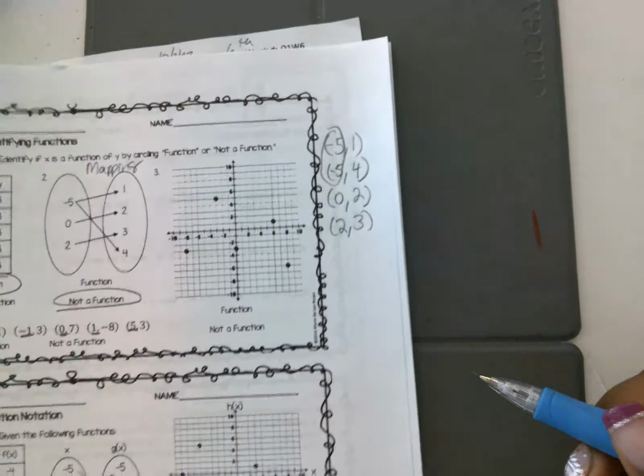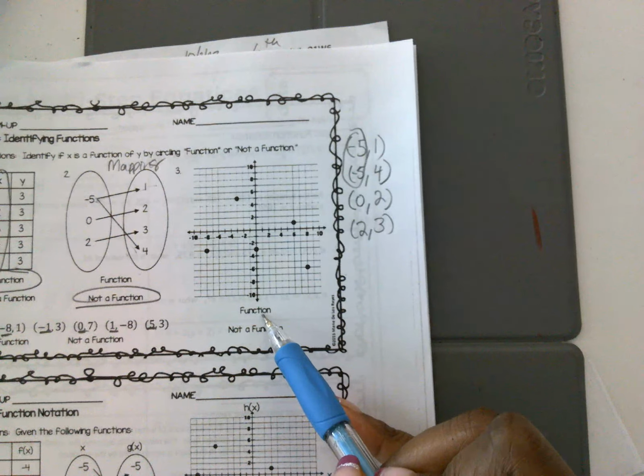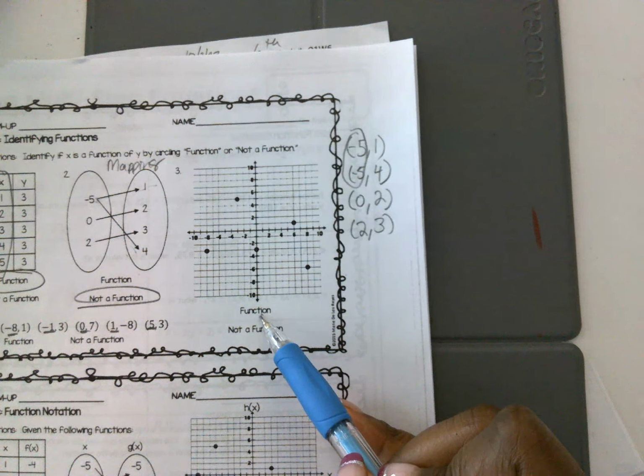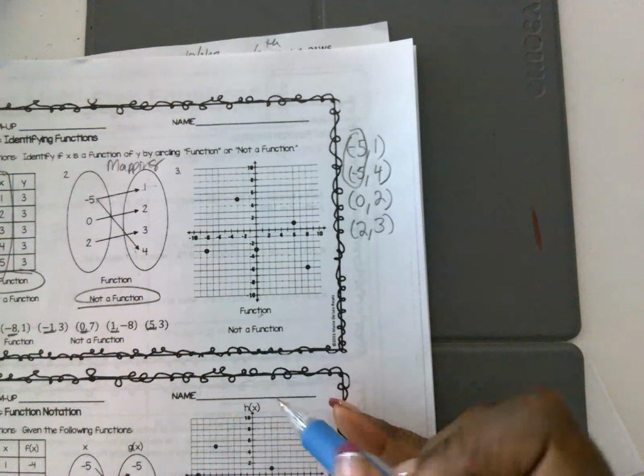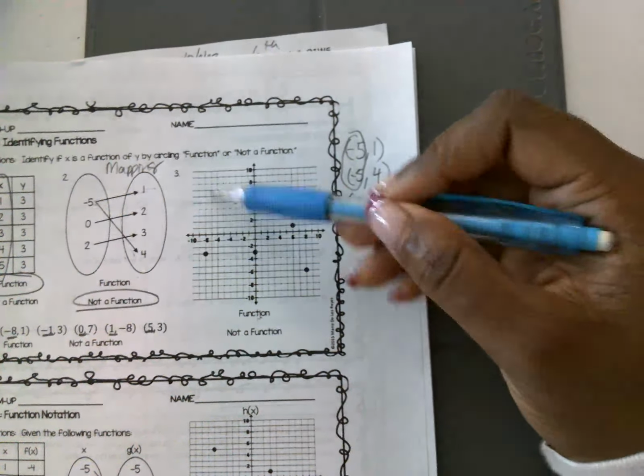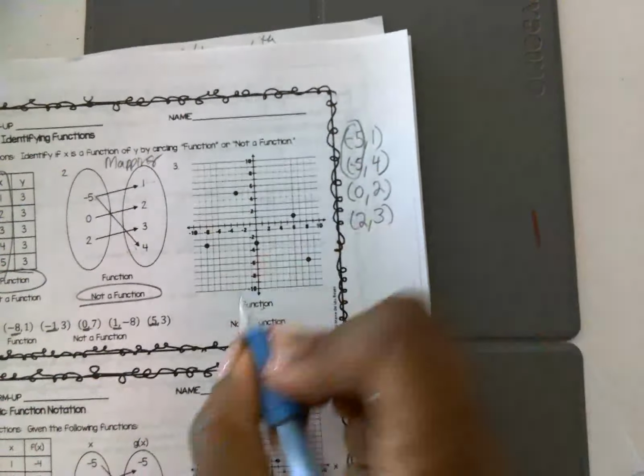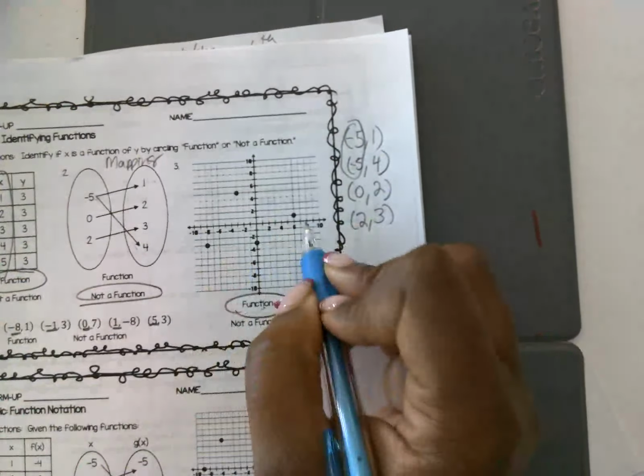All right, raise your hand if you think number 3 is a function. Raise your hand if you think it's not a function. Okay, none of the x values here are repeating. This one is a function. All these x values are different.